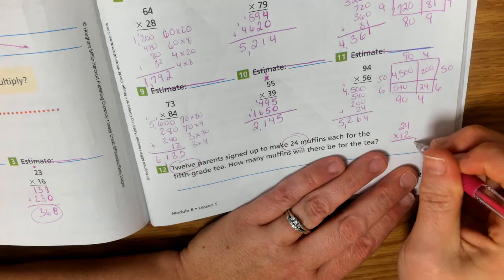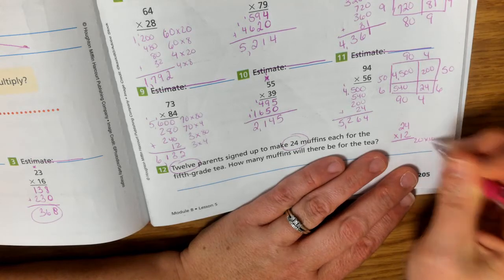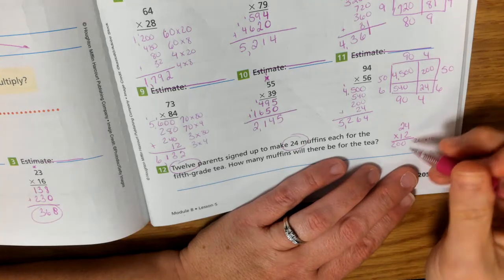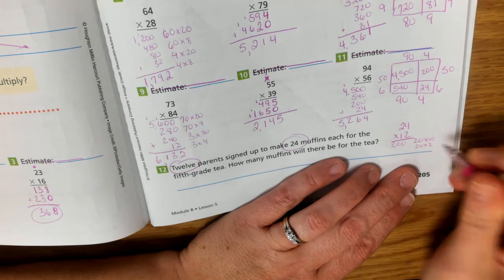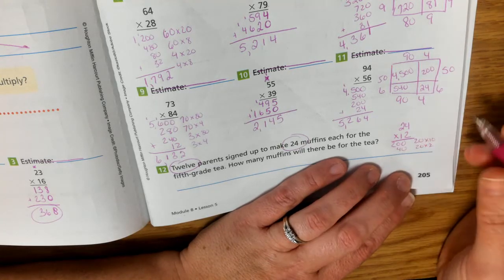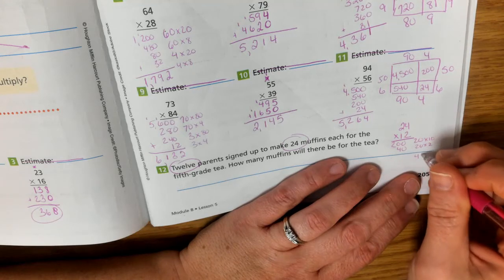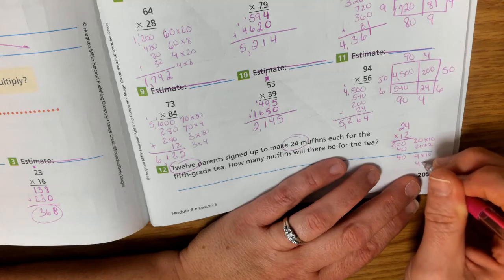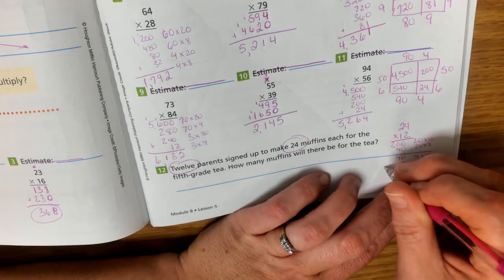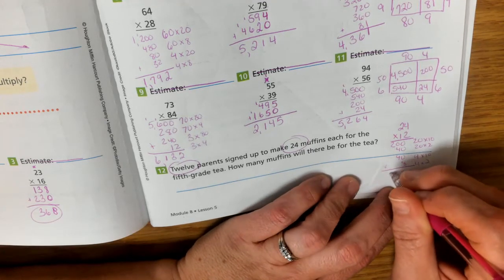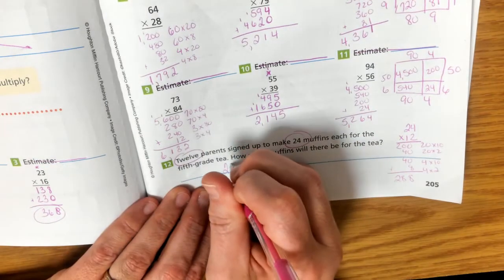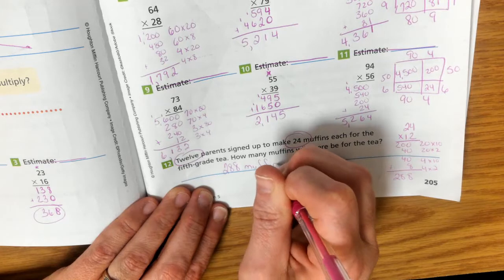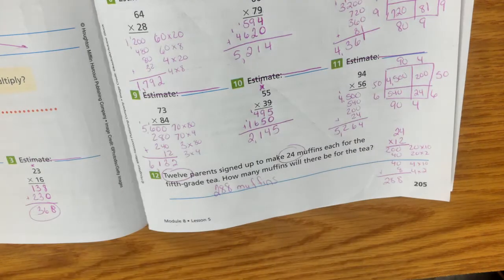So we start with our tens. 20 times 10, 200. 20 times 2, 40. 4 times 10, 40. And 4 times 2, 8. 288 muffins. Don't forget your label.